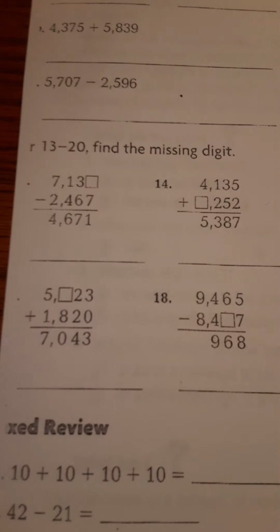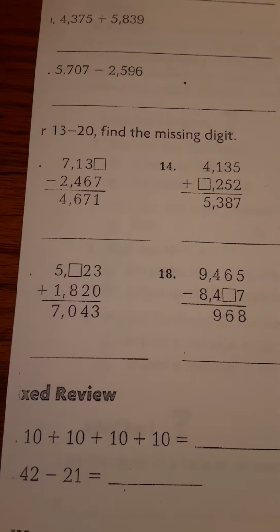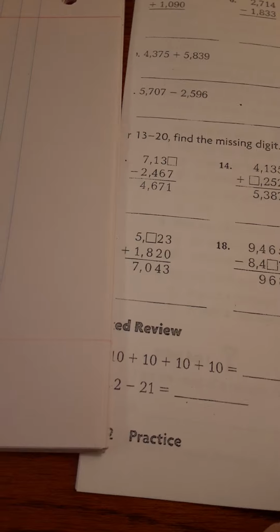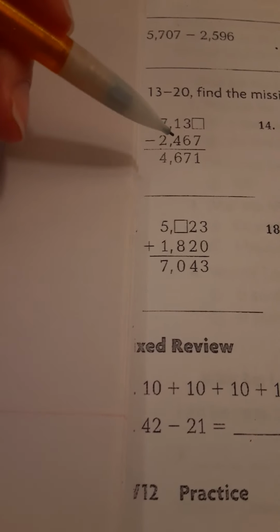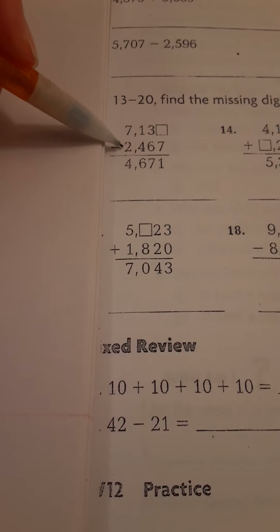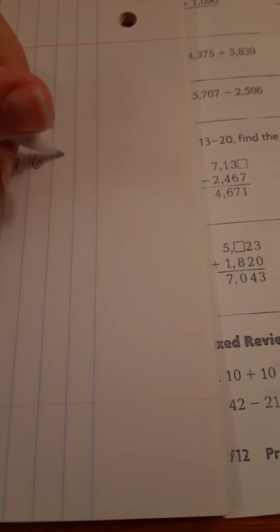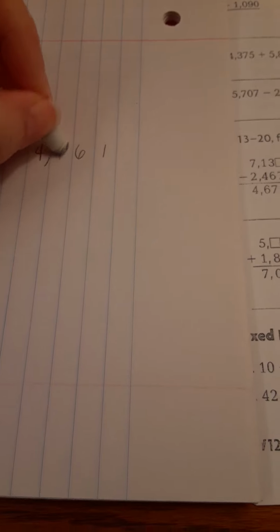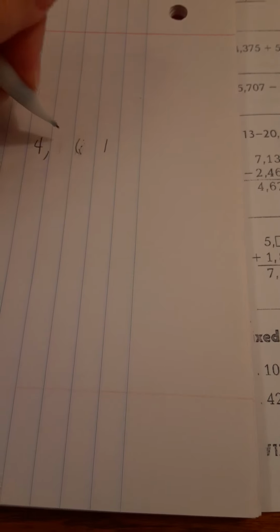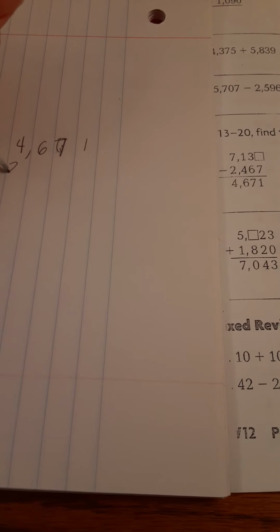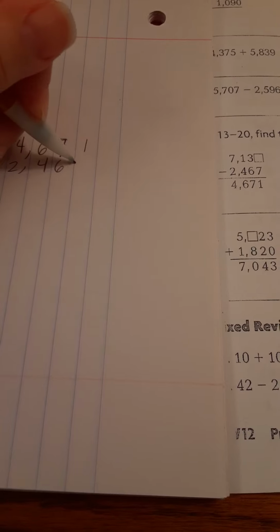Okay. Down here, this section, you have missing numbers. I would use that method to figure out the missing number. If I have my answer here, I can add my answer with this, and I should have the top number. So 4,161, 4,671 plus 2,467 should give me my numbers that I'm missing.